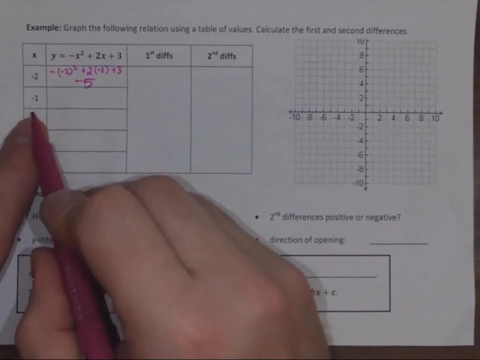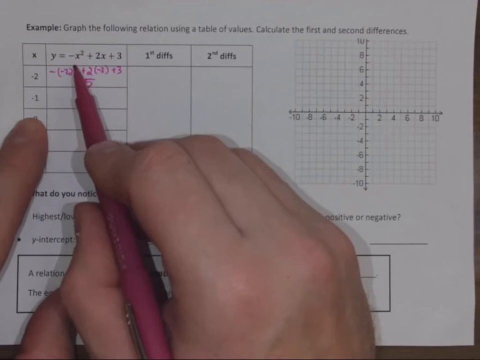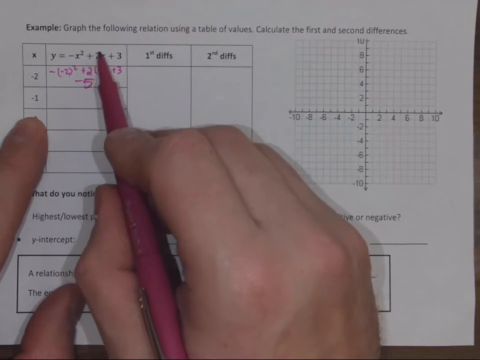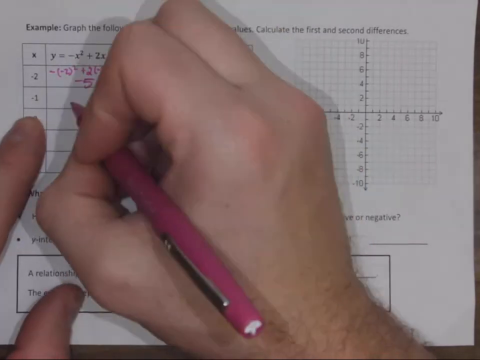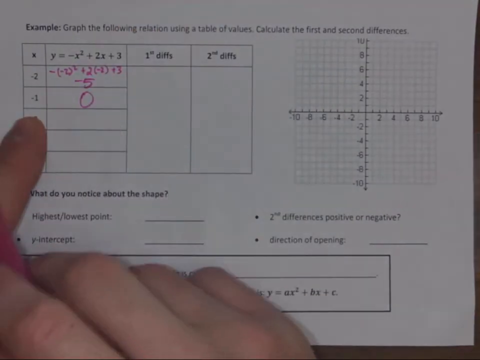When x is negative 1, negative 1 squared is 1, times a negative is negative 1. Take away 2 more is negative 3. Plus 3, 0. Again, these are points.